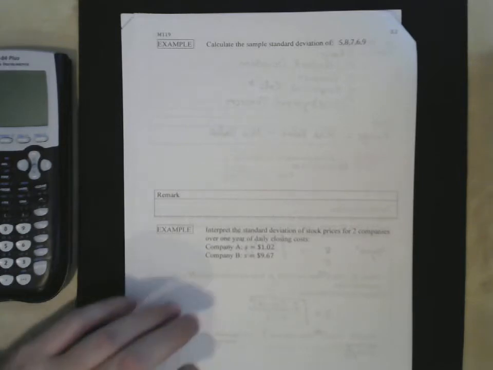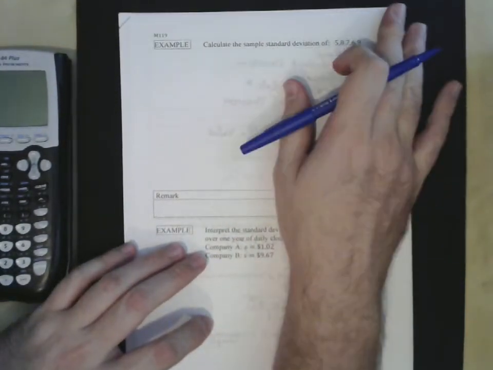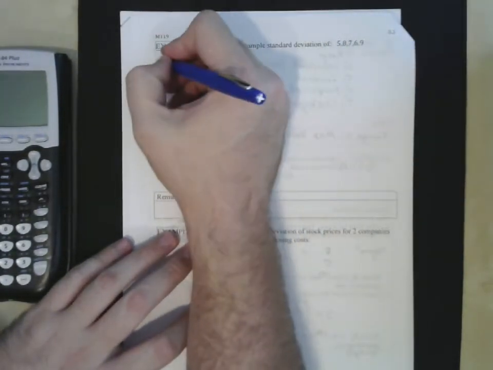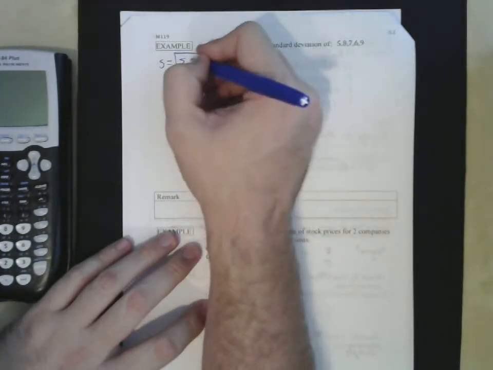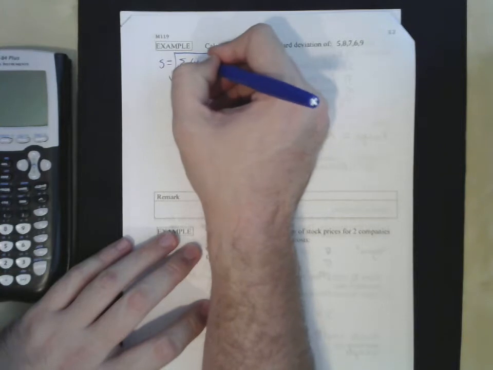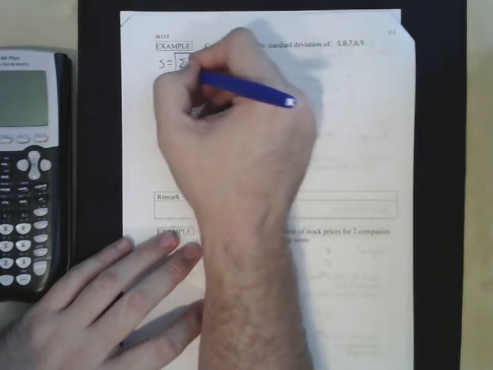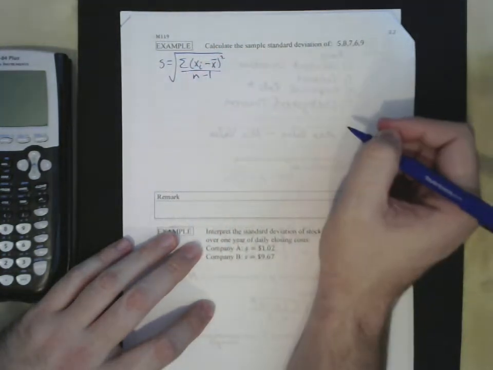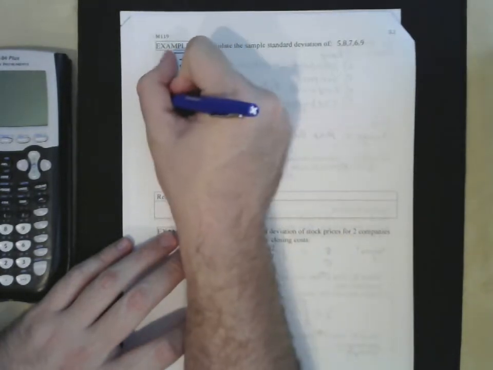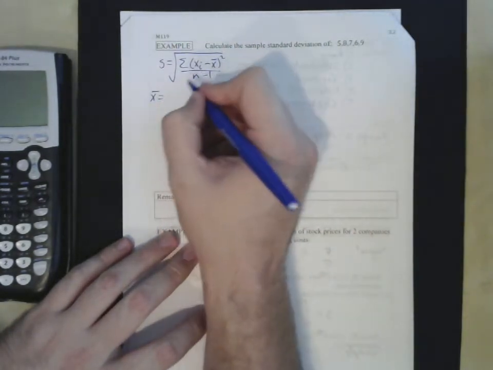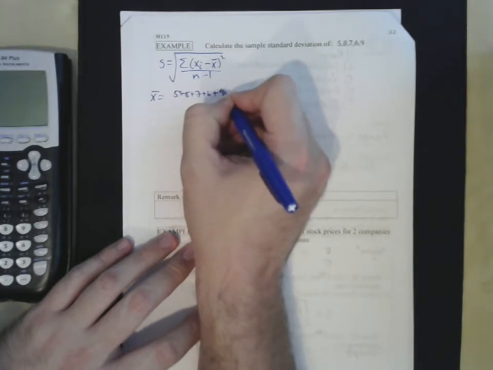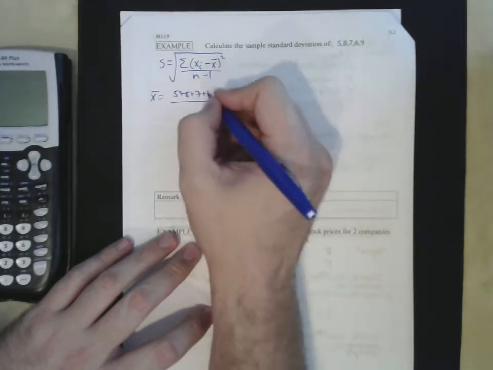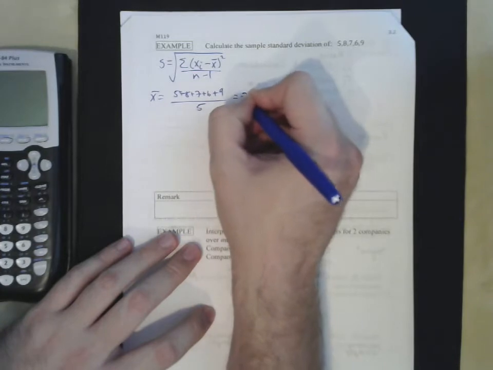So this is sample standard deviation. So we're calculating s, the square root of the sum of x sub i minus x bar, quantity squared, over n minus 1. So we need x bar first and foremost. So 5 plus 8 plus 7 plus 6 plus 9 over 5, and this equals 7.